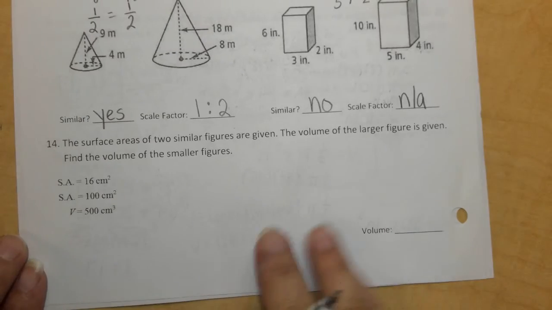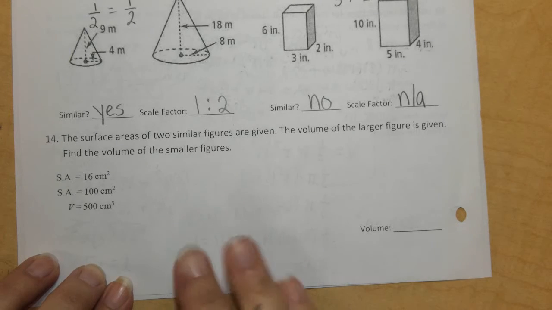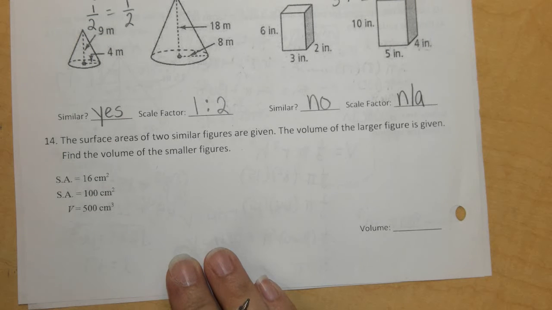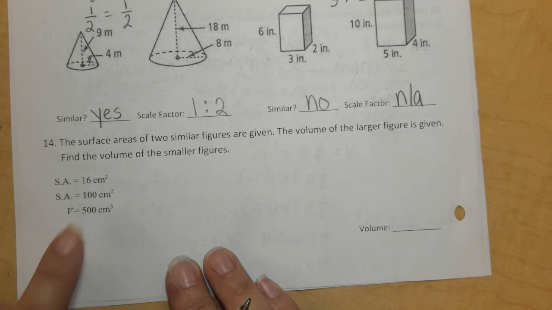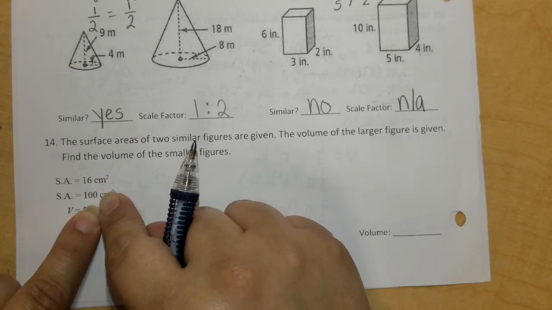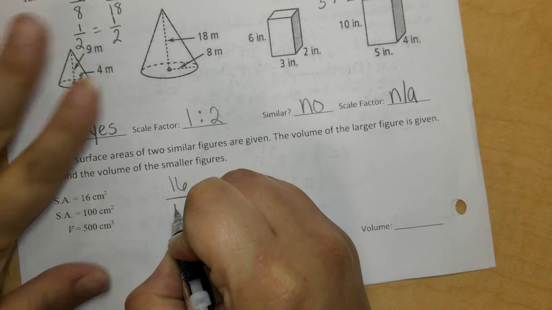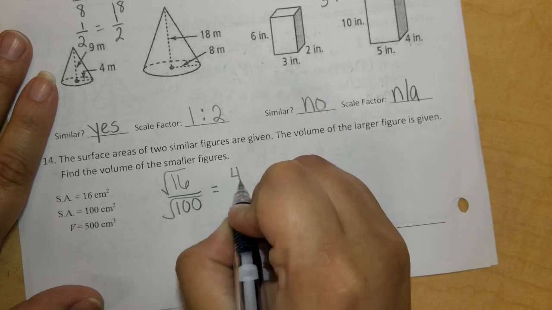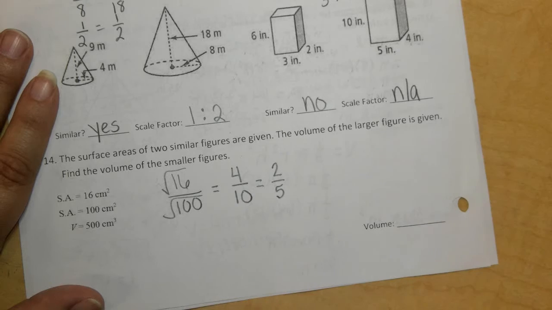Okay. And then lastly, number 14, the surface areas of two similar figures are given. The volume of the larger figure is also given. Find the volume of the smaller figure. And so first, I need to figure out the scale factor of the two solids. So what I would do is I would take 16 over 100, and since that was area, then you would square root both sides. And that would give me 4/10.